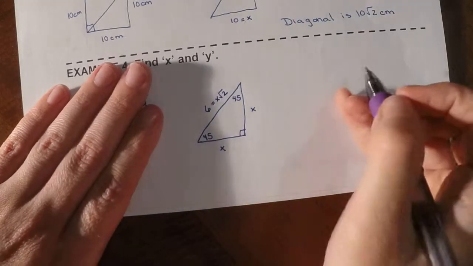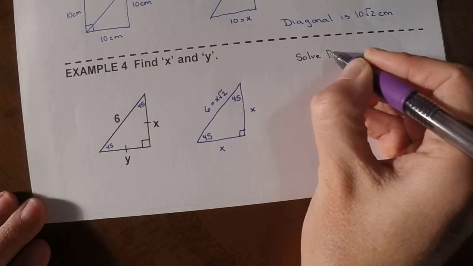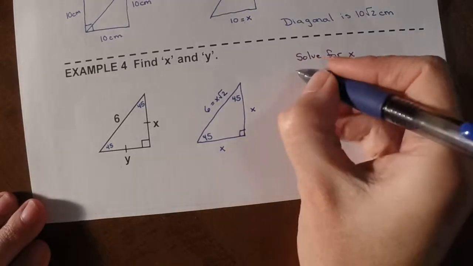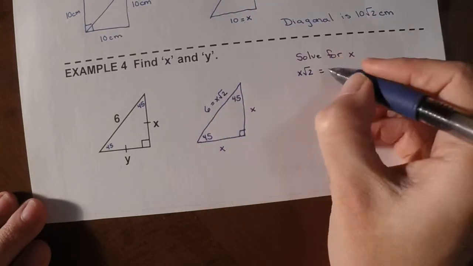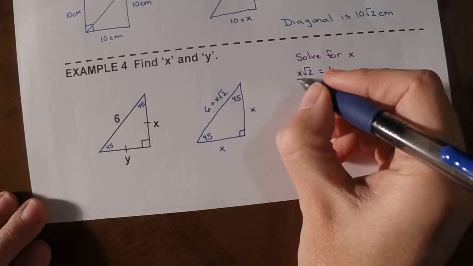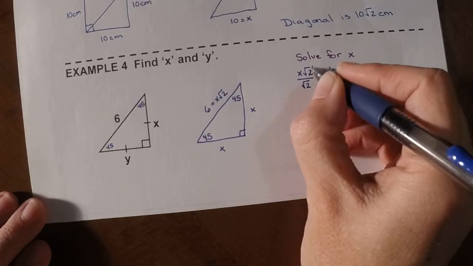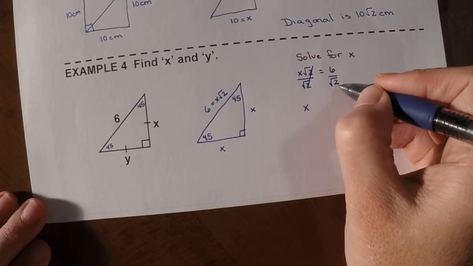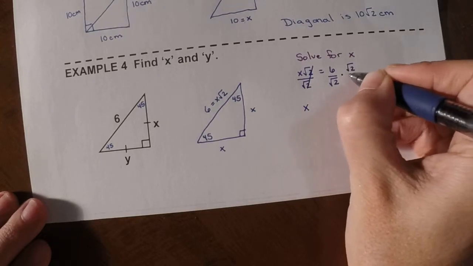So now I can follow my steps and I can solve for x. And for the first time today, we're actually going to have to rationalize the denominator. So I've got x root 2 is supposed to equal 6. So when I try to divide by root 2, these cancel, leaving me with just x. But over here, I've got a square root in the denominator, which we said is illegal math. So I have to rationalize the denominator.